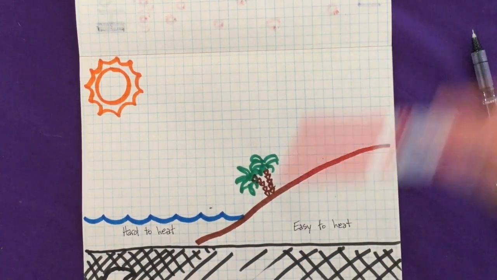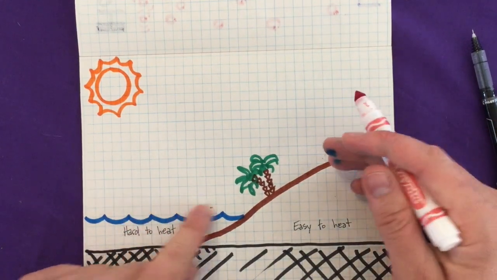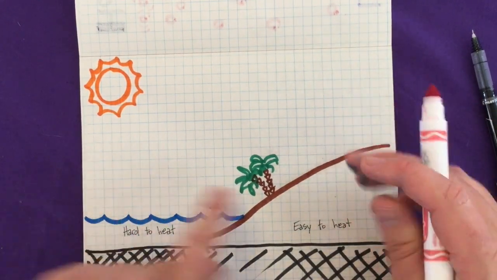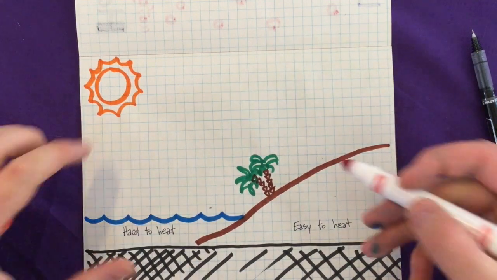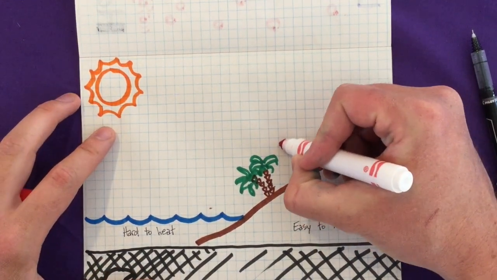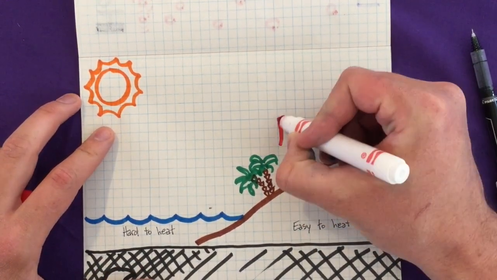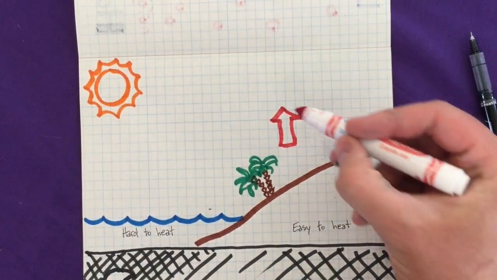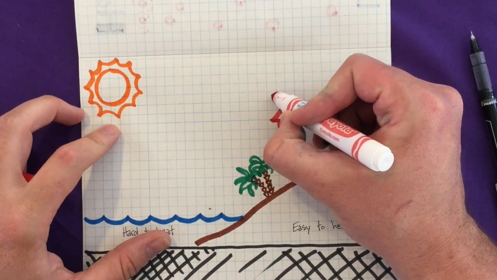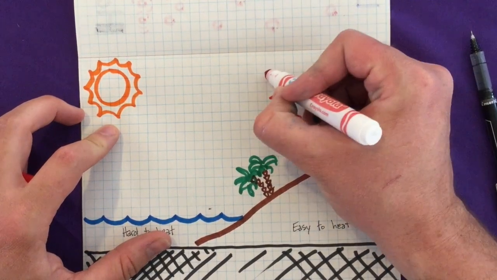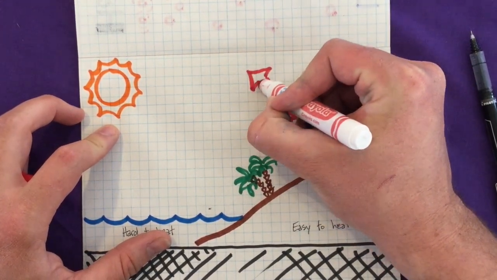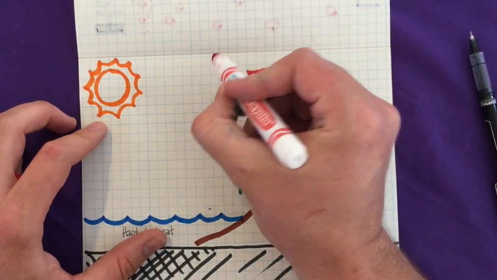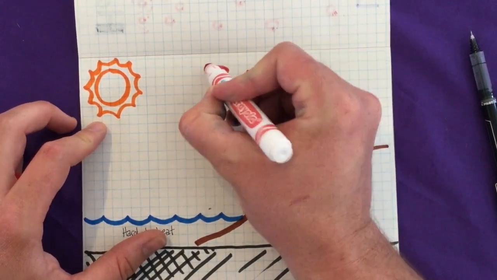So what happens is the air over the water does not heat up as fast as the air over the land. The air over the land gets hot and starts rising, because hot air will always rise. As it rises, it's going to start cooling off, and because it's cooling off, it's going to get less dense and start moving this way.